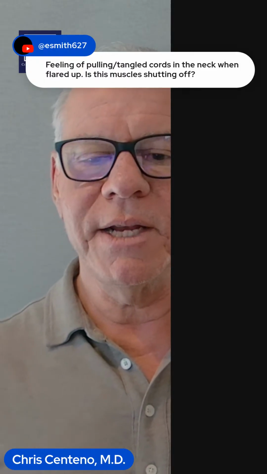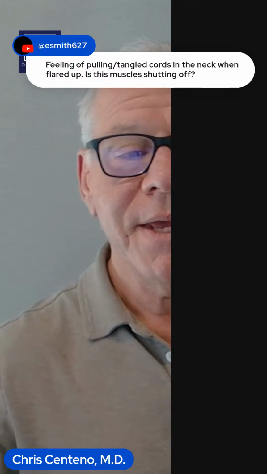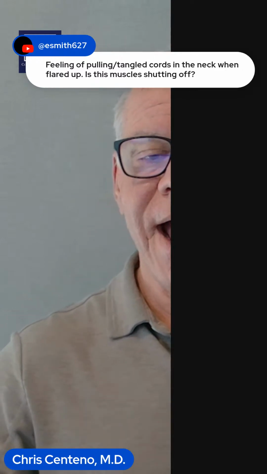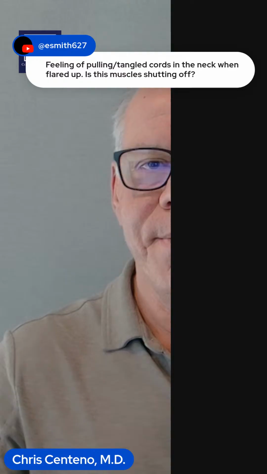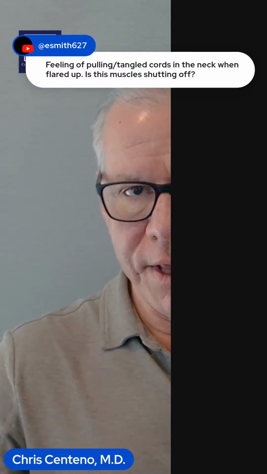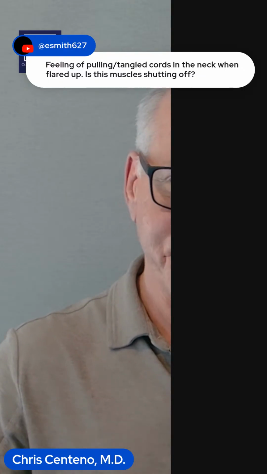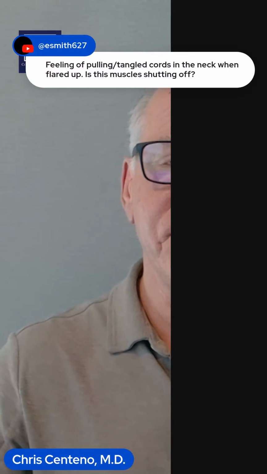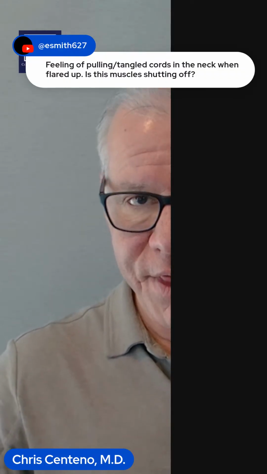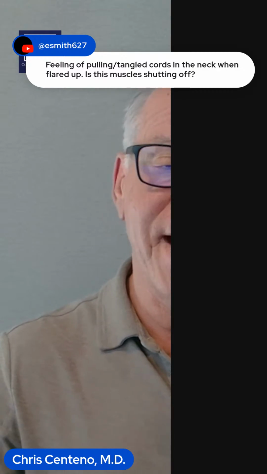E. Smith, feeling of pulling tangled cords in the neck when flared up. Is it muscles shutting off? Yeah, E. Smith, I think I answered that on the Reddit sub, but if you're saying pulling cords, that could be either irritation of the dura, which is the covering of the spinal cord, and nerve roots. It could be due to scoliosis, side bending. It could be due to a forward head posture. All of those types of things are the kind of things I would think about with that description.